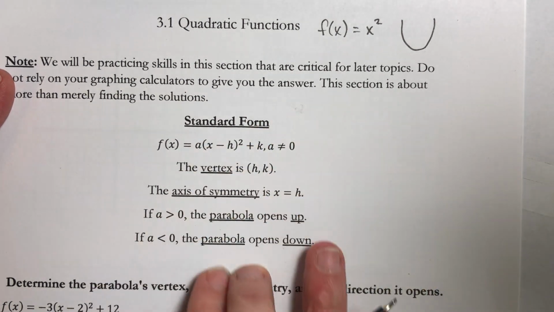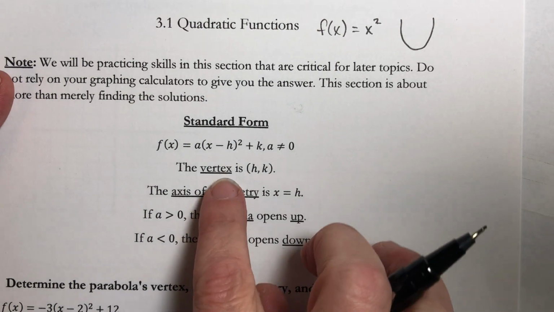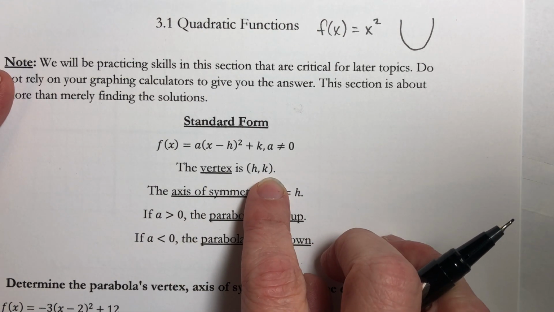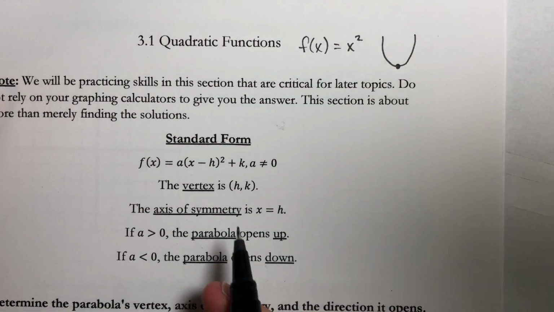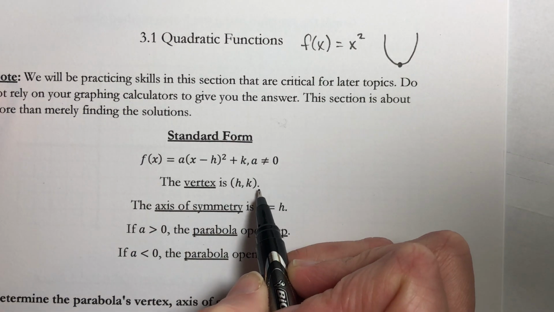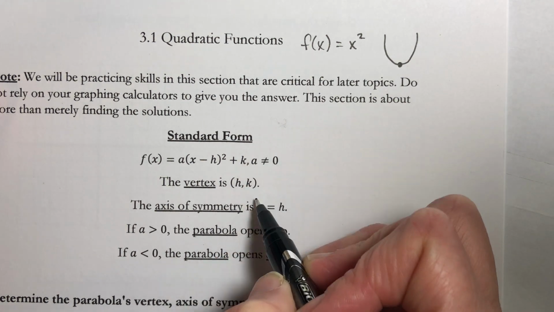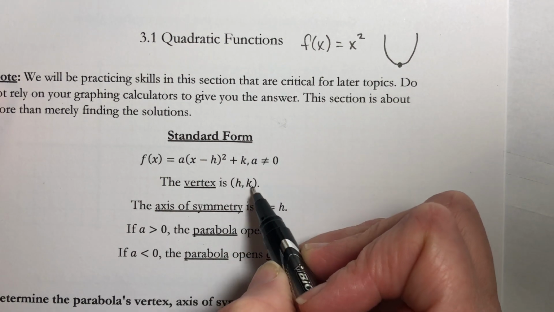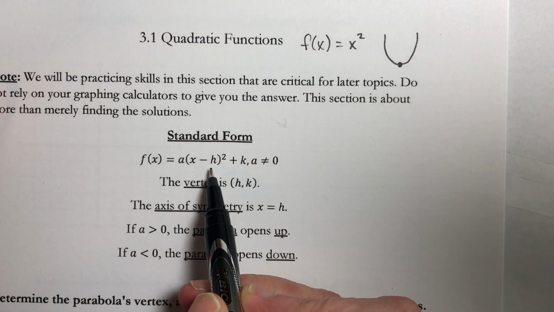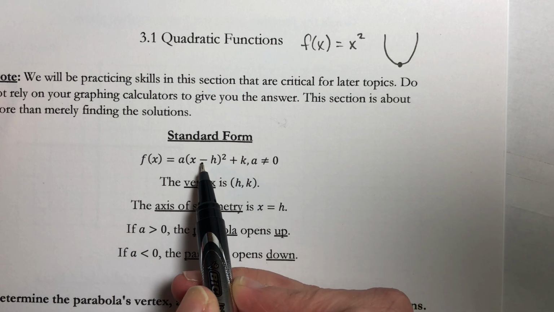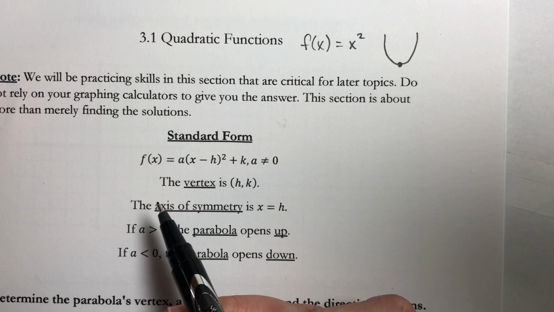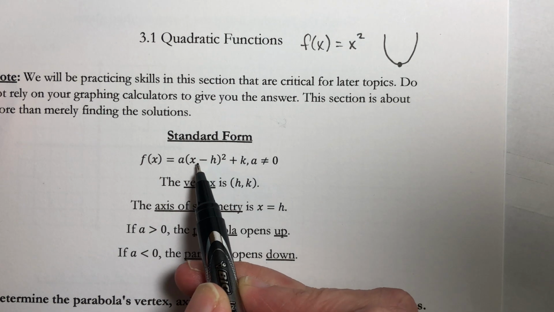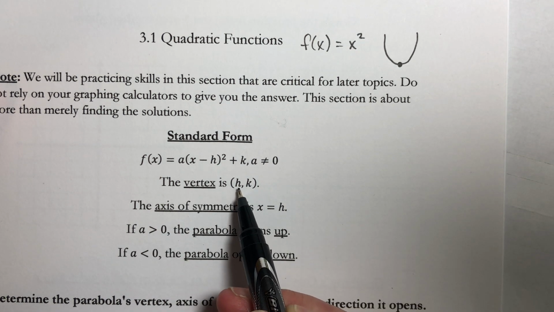Now, if we have something written in this form, the vertex of the parabola, which is the point where it changes directions, wherever that is, the vertex is the point (h, k). So the k is our vertical shift. Notice that that's plus k. This is a positive k. Remember, our horizontal shifts seemed backwards because of the minus sign. And just like within the circle formulas, this is a minus h, so this is a positive h.